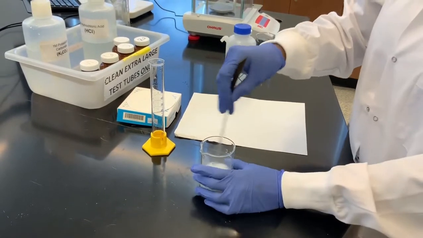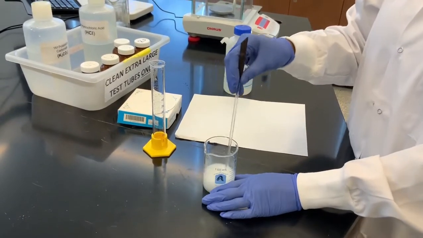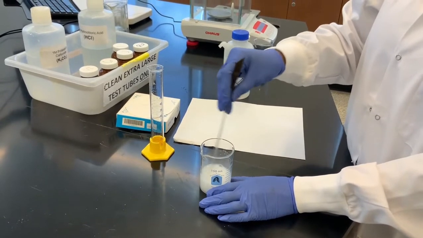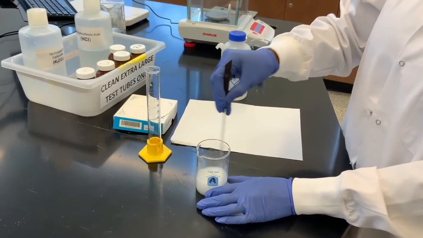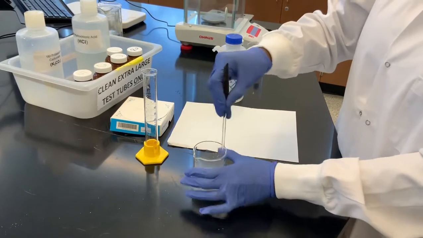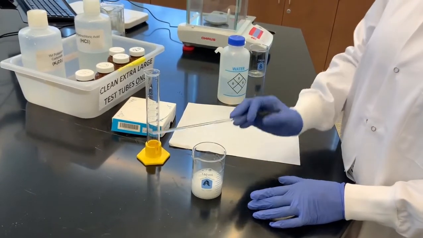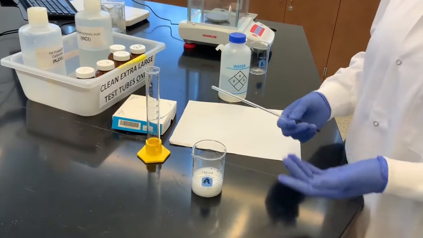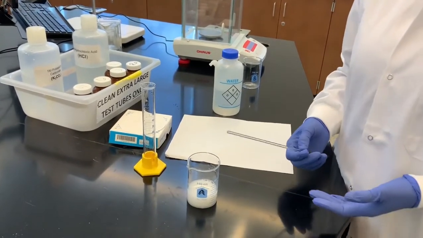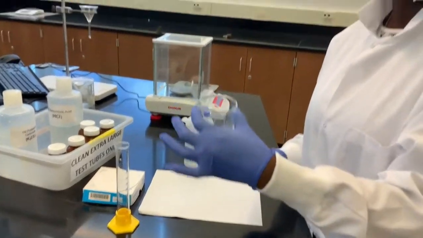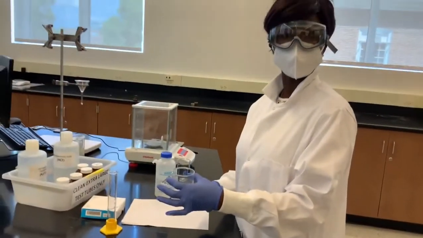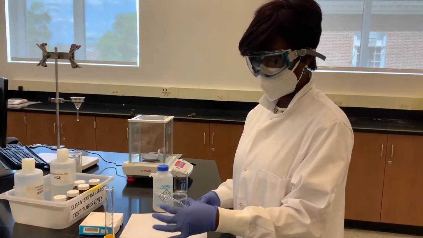Okay, so you have to think about this. I have a 3-component mixture made up of calcium carbonate, sodium chloride, and sand. If I add water, what's going to happen? Which one is going to dissolve in the water, and why? It's something you need to think about as you go through this experiment.